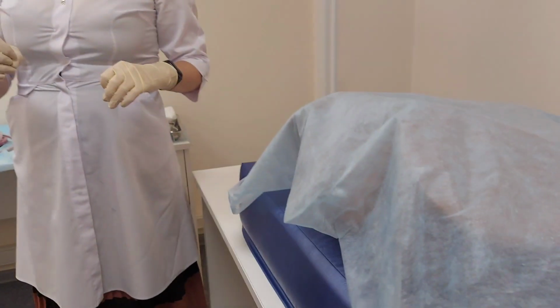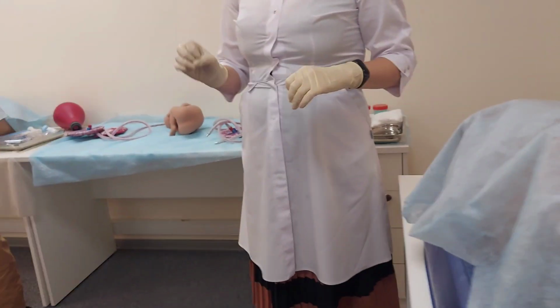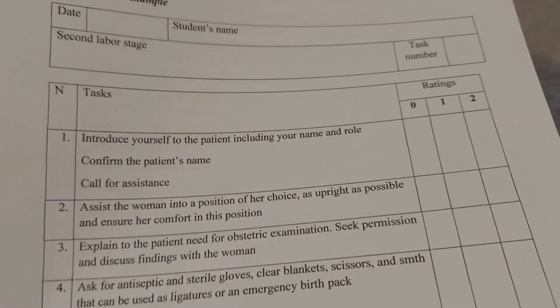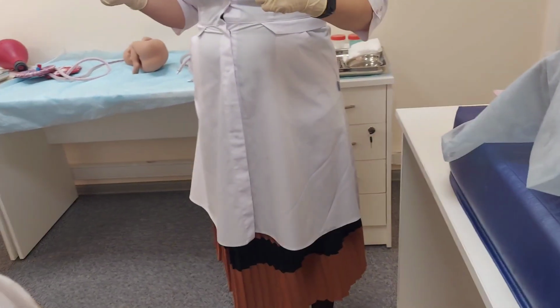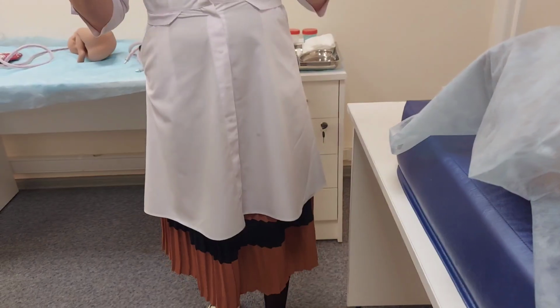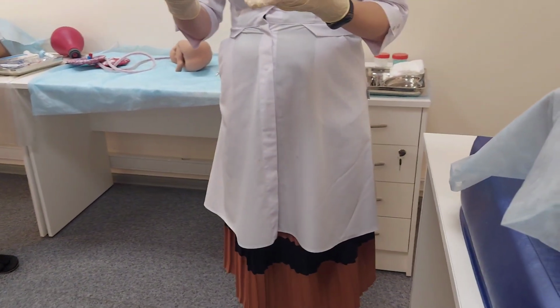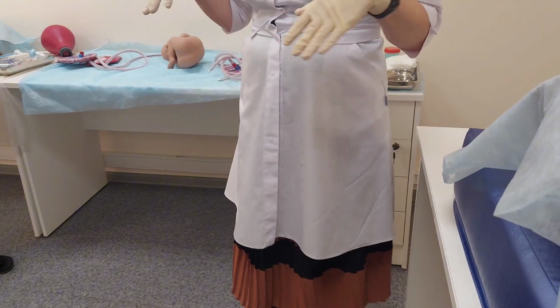What are maternal problems during this period of time? The lacerations. To minimize maternal trauma, maternal lacerations, and second, minimize fetal troubles, fetal trauma, and fetal heat loss. We will ask the questions. What are questions included into the checklist? Your name, role, asking the patient's name, call for assistance. You need blankets, you need something to cut the umbilical cord, you need something to clamp the umbilical cord, you need antiseptics, you need some water, everything that you need. And you don't need to run away and get problems.